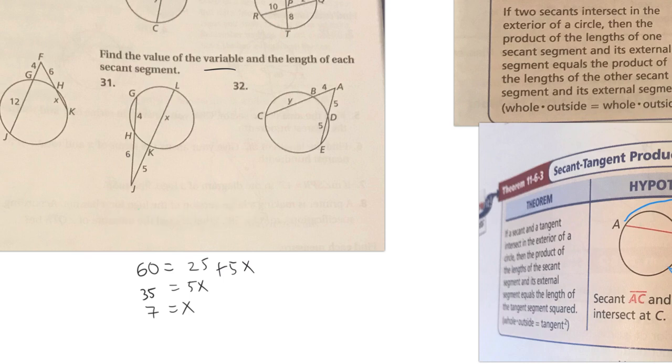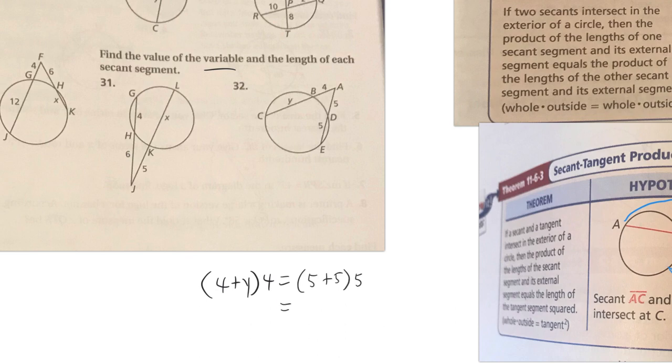Looking at the next problem, it's going to be this whole thing times just the outside part, equals this whole thing times just the outside part. So once again, I kind of messed everything up, so let's make it so we can see. So it's going to be 4 plus y times the outside part, which is 4, is equal to 5 plus 5, because that's the whole thing, times the outside part, which is 5. This part's easy. That's going to be 10 times 5, which is 50. With regards to this, we're going to distribute.